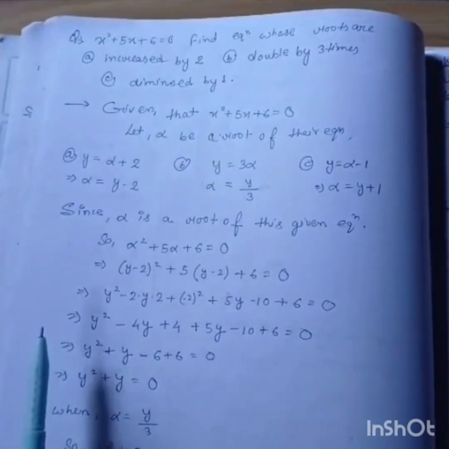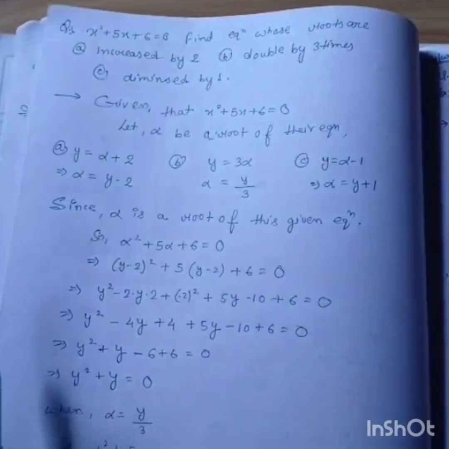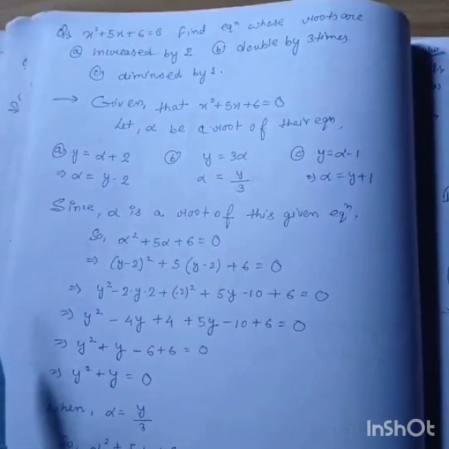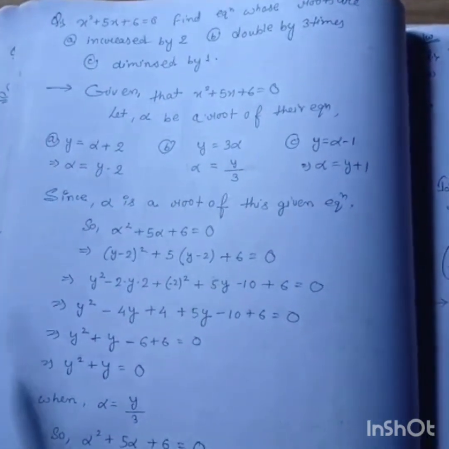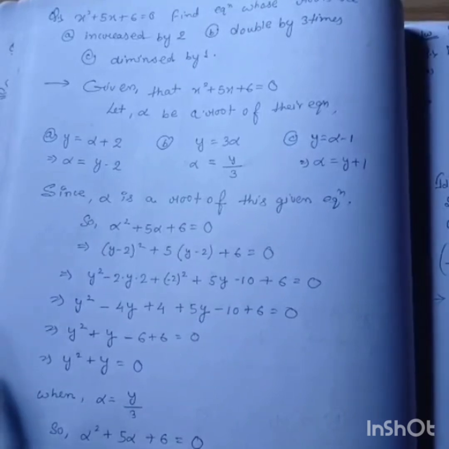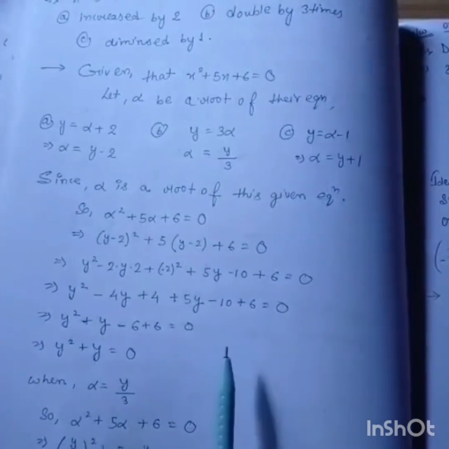Then the other question is x square plus 5x plus 6 equal to 0. Find the equation whose roots are increased by 2, doubled, divided by 3 times, and reduced by 1. Solution. Given that the equation x square plus 5x plus 6 equal to 0. Let alpha be a root of the equation.